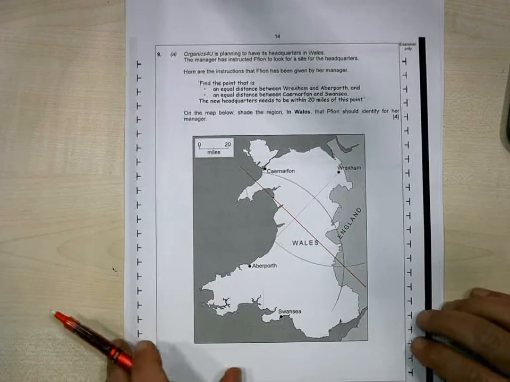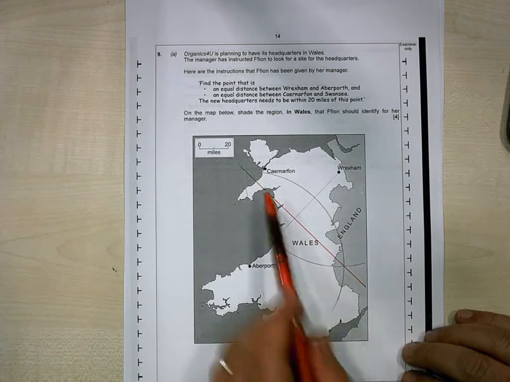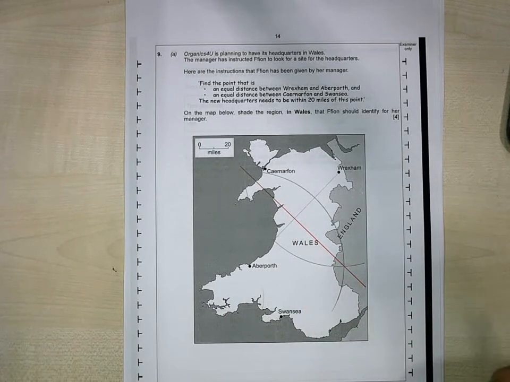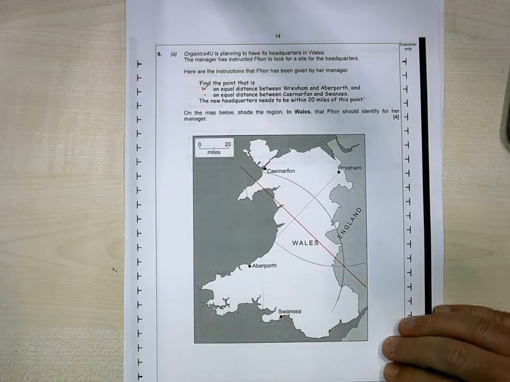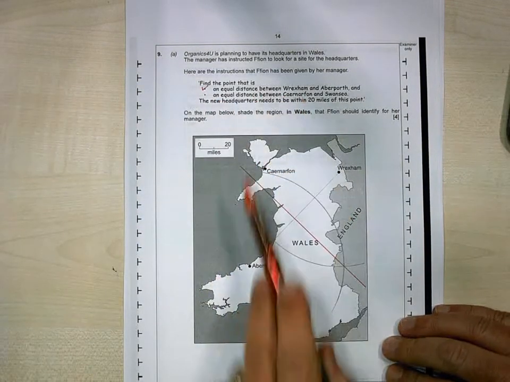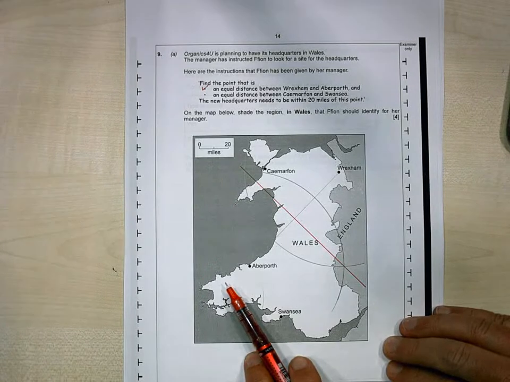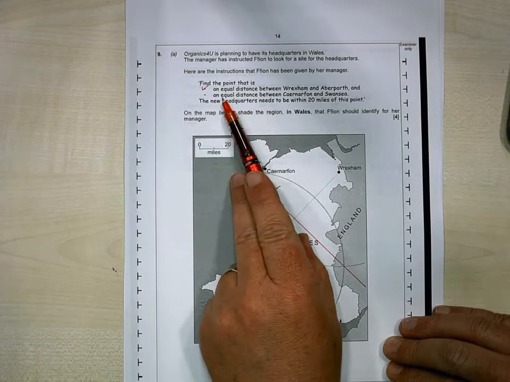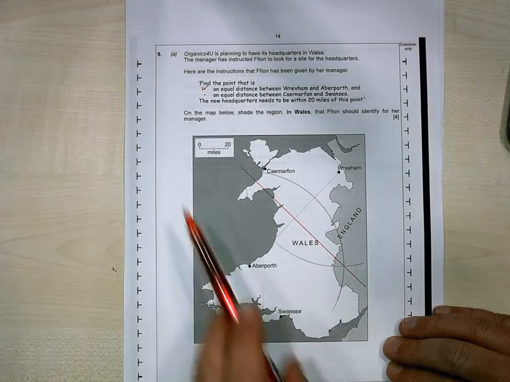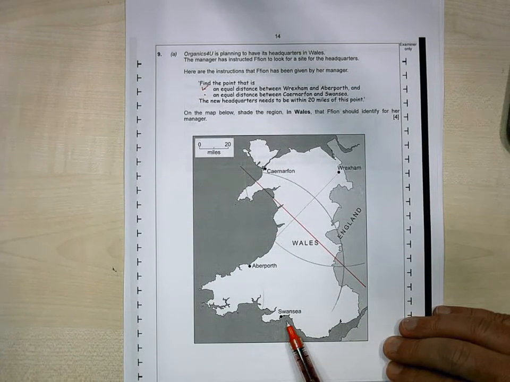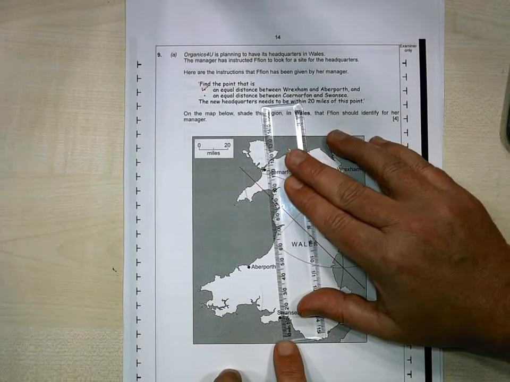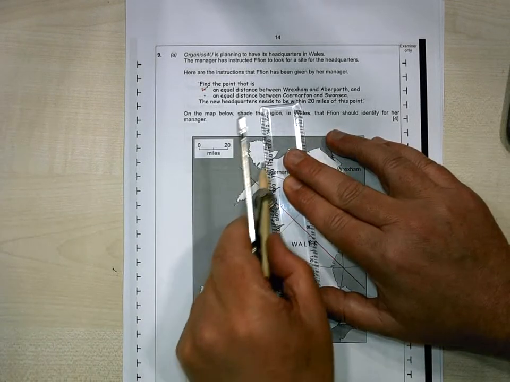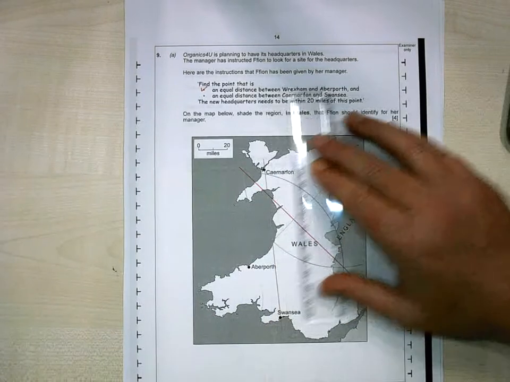So my region, that line's going to have some part to play in my region. So I've done that first rule, an equal distance between Wrexham and Aberporth. Now I come to the second rule, which is an equal distance between Carnarvon and Swansea. So we've got to do the same again now, but this time, if you want to join it first of all, we need to bisect the line between Carnarvon and Swansea.